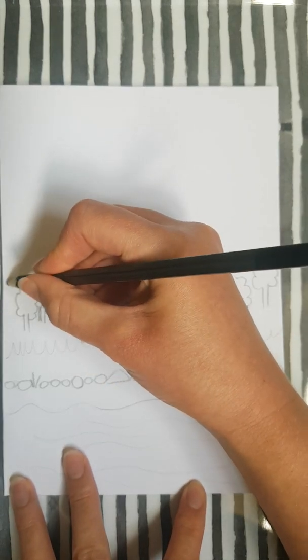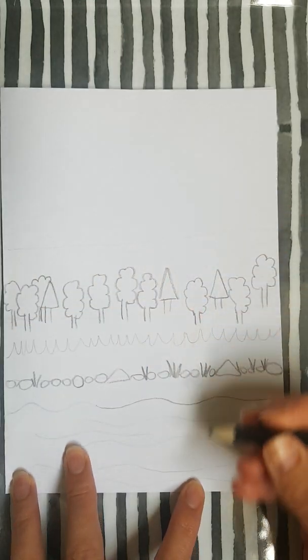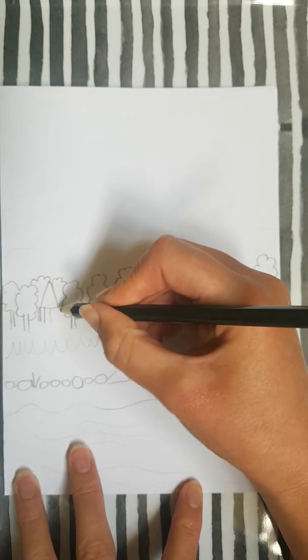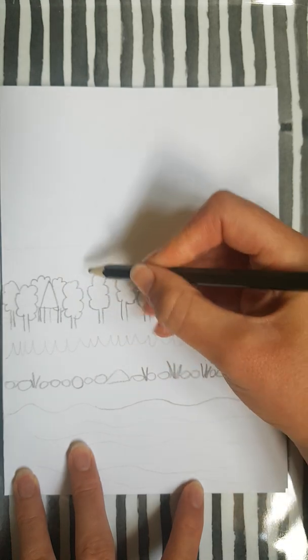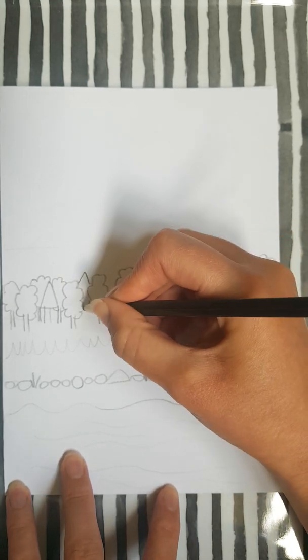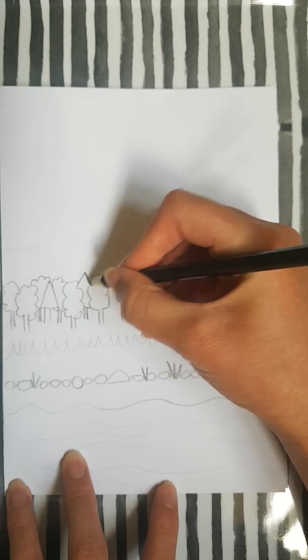So try and fill in those gaps with some more leaves that you can't see the whole of, and the trunks at the bottom. It just makes it a much fuller forest. Might even be a triangle one in there with the diagonal lines.